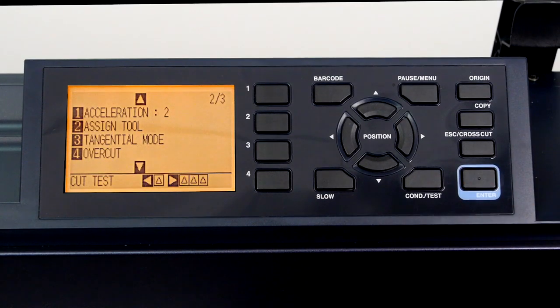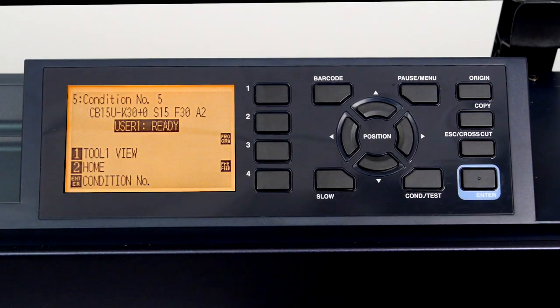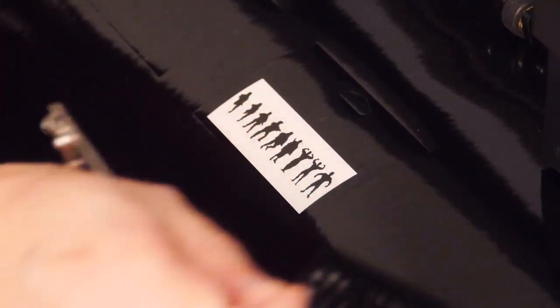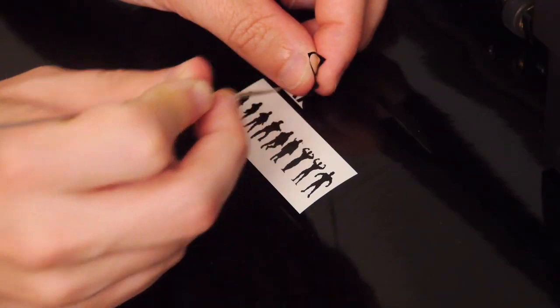But if you ever find during cutting that the start and end points are not meeting due to media stretching, you should try to extend the overcut values to alleviate this issue. Once the condition for intricate cutting is set, we can press the condition test button again to get back to the default menu. The intricate design can then be sent to the cutter. As you can see, using tangential mode really makes it easy to weed the design.